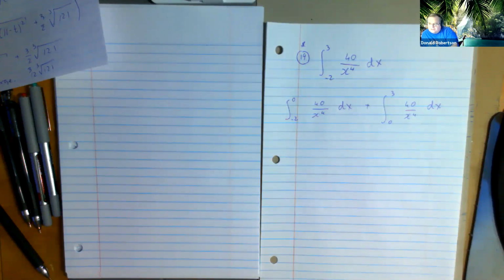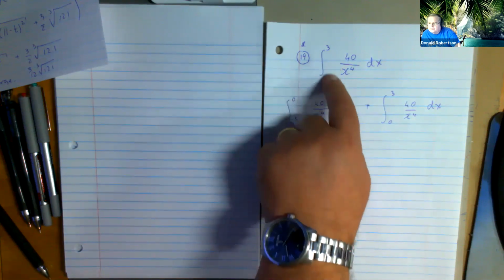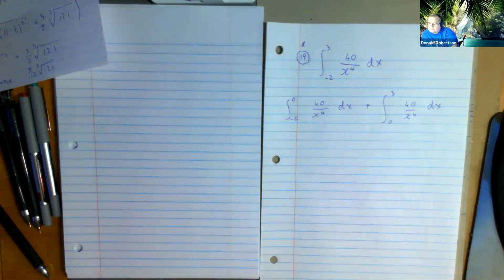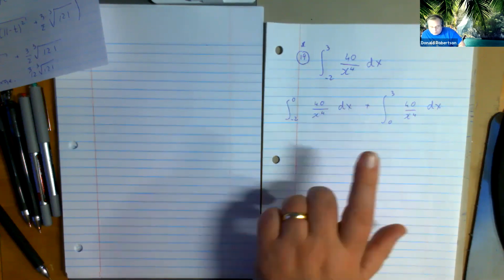Does that make sense? This is how you deal with a situation where the bad value of x, the vertical asymptote, is not happening at the endpoints, but is happening at some value between them, in this case at 0.